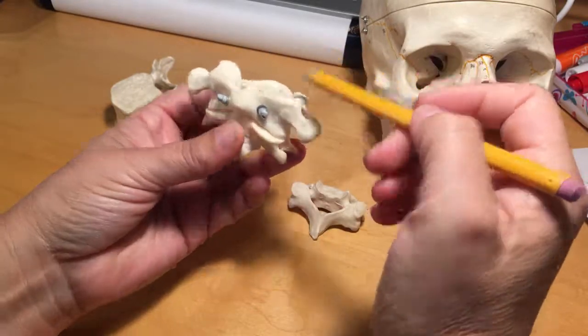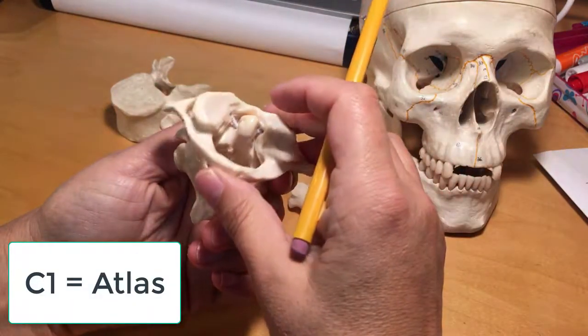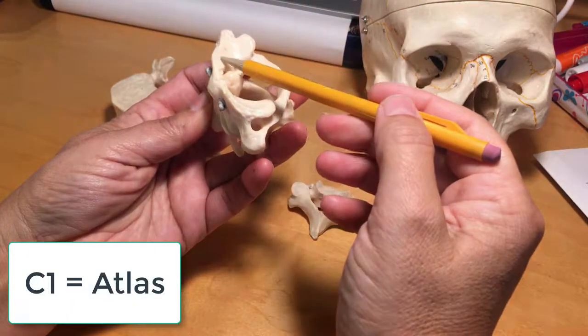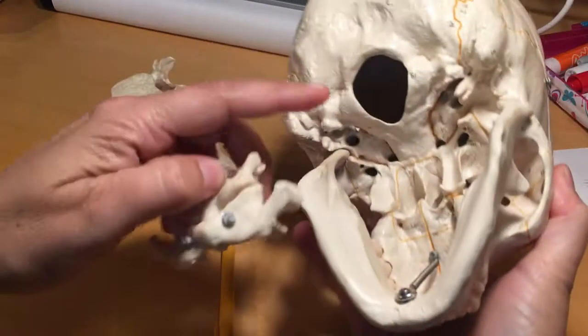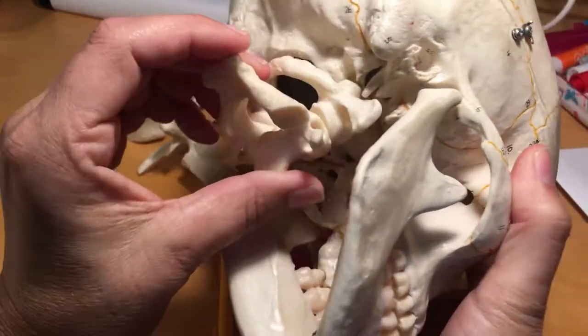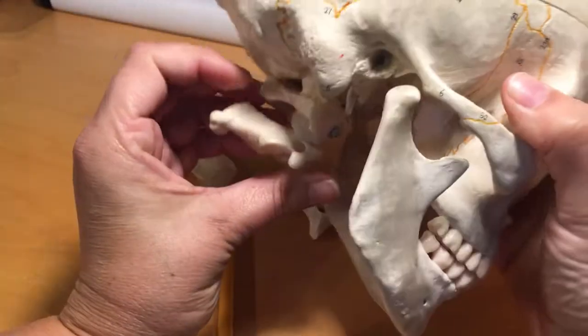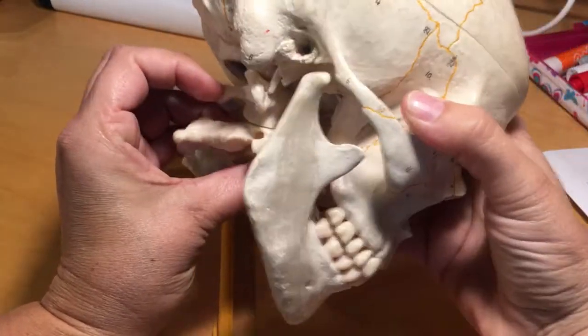The first cervical vertebrae is called atlas because it holds up the skull. It has two little smooth areas here that are going to articulate with the occipital condyles on the base of the skull. So it's going to sit like that. And in order to nod, it would actually slide back and forth.